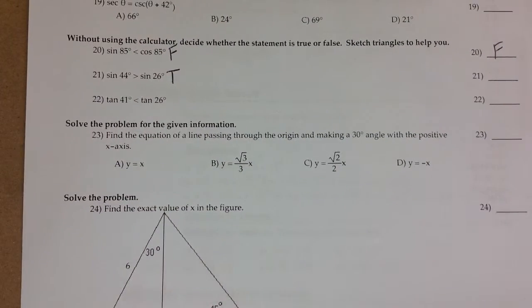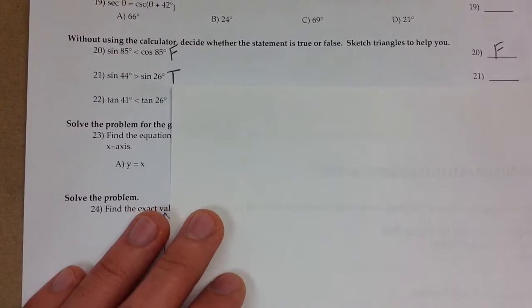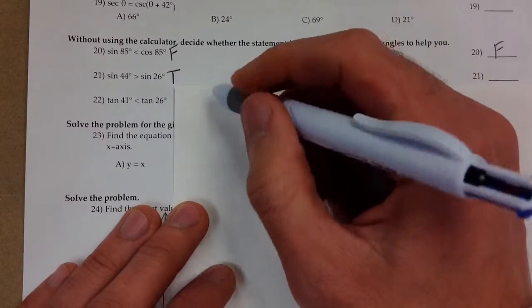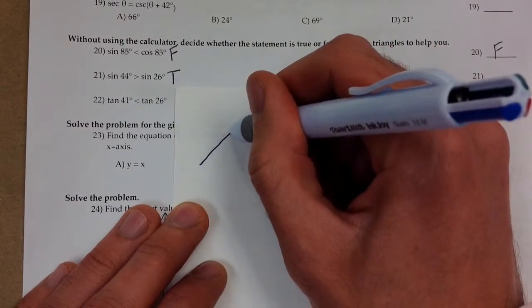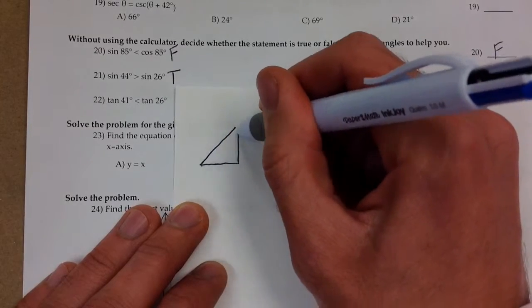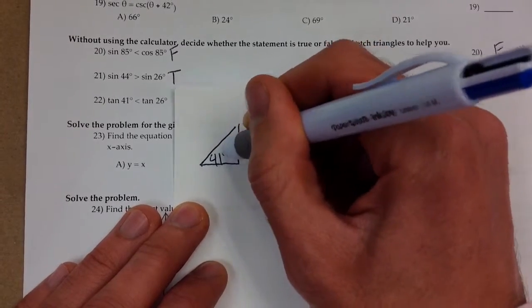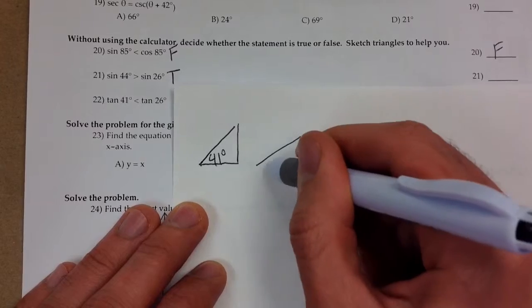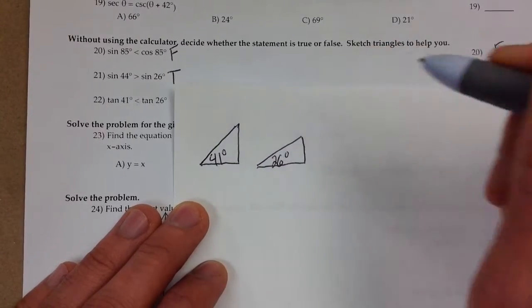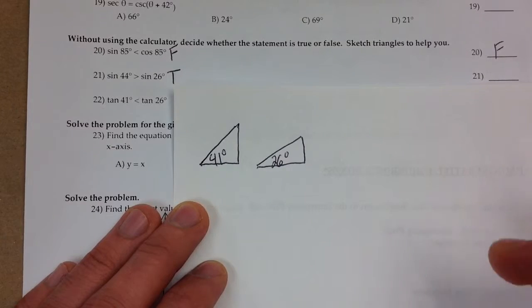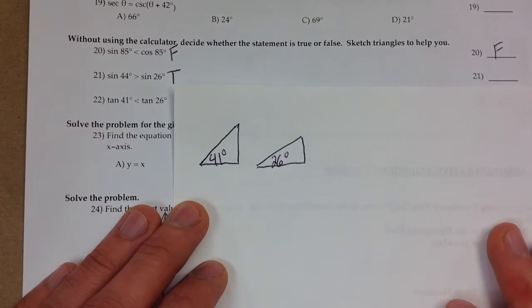Last one there, 22. Sam. First I'm going to start with sketching the triangles. 41 degrees, 26 degrees. And tell me what you know about tangent, Sam.